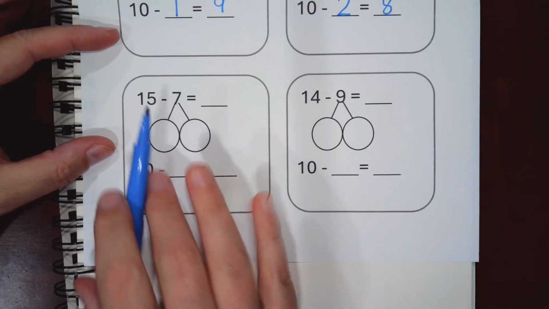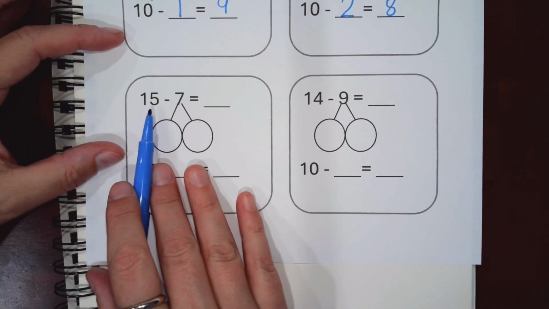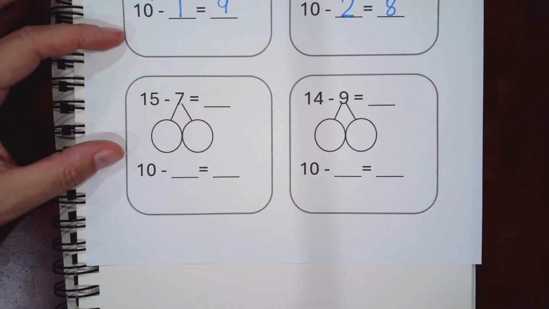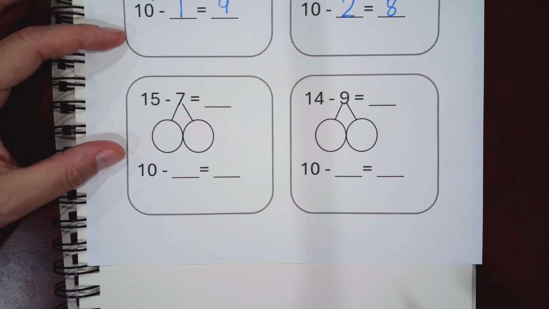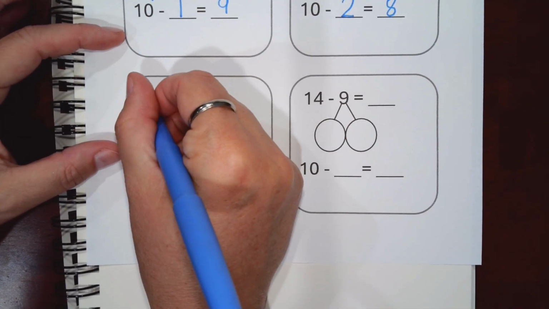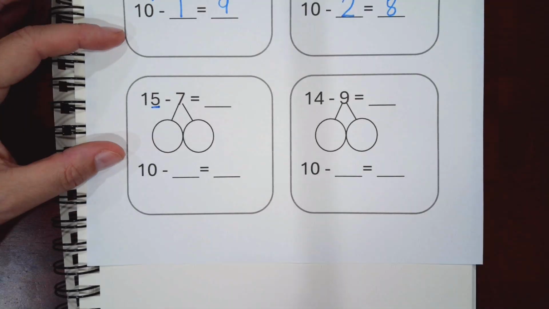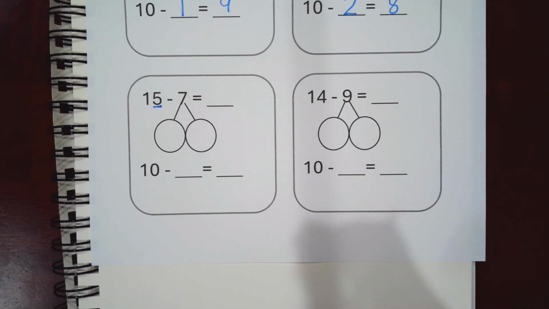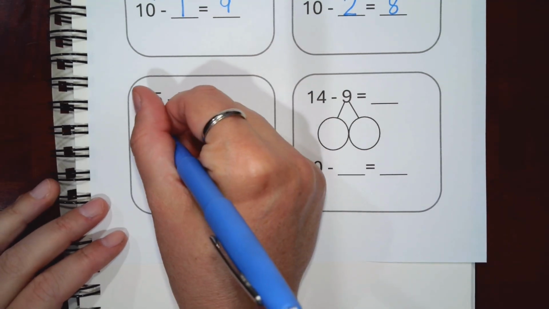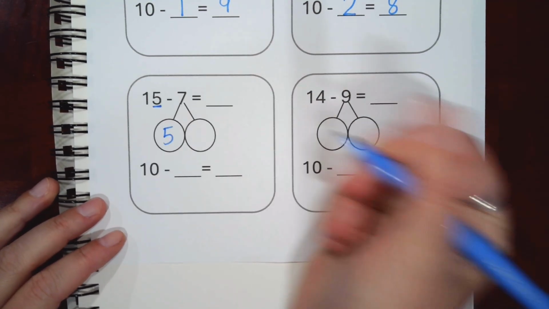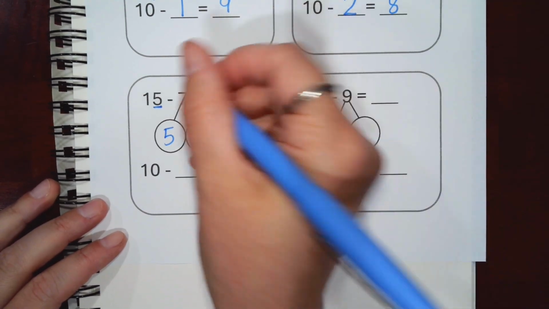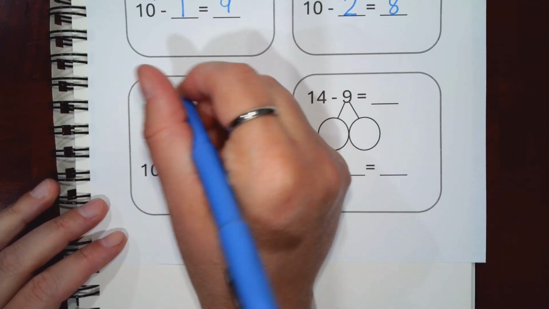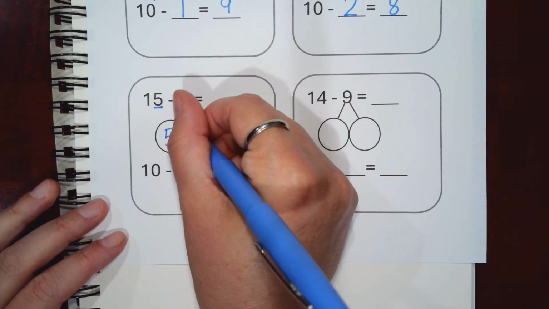Okay, so let's look at this next one. We have 15 minus 7. So I'm going to use that trick again where I'm looking at the ones place. So if I have 15, I need to take away 5 to get back to 10. So I'm going to pull the 5 out of the 7. And by pulling the 5 out of the 7, I have 2 left.